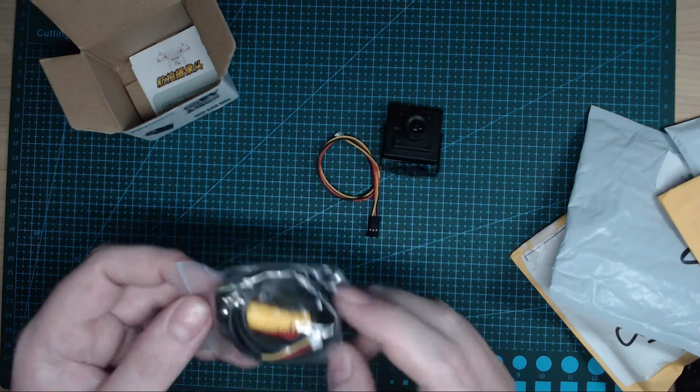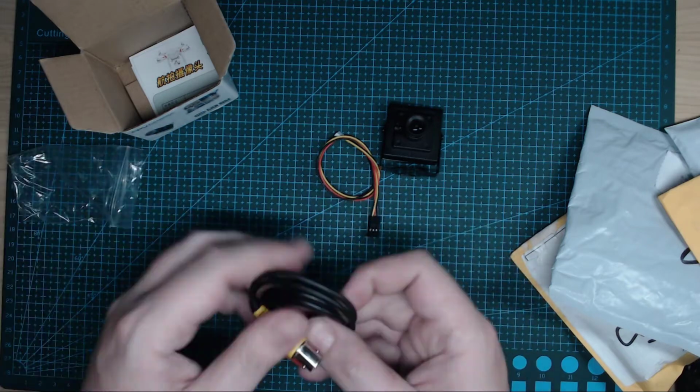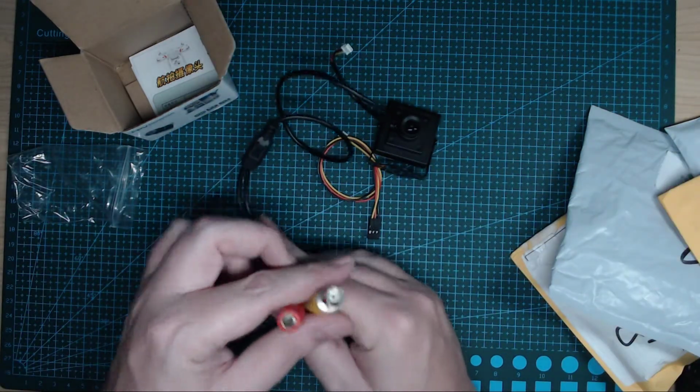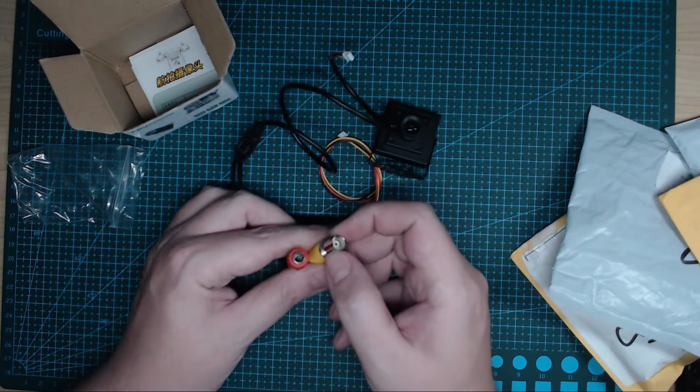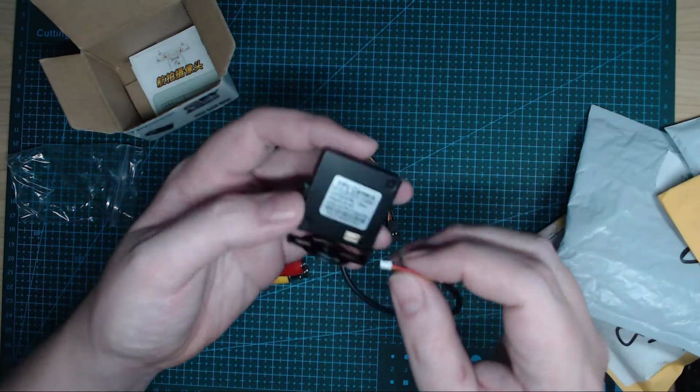Okay, I've got an adapter cable. So that's standard CCTV input, so BNC for video and barrel jack for power. So I guess that plugs in. Yep.